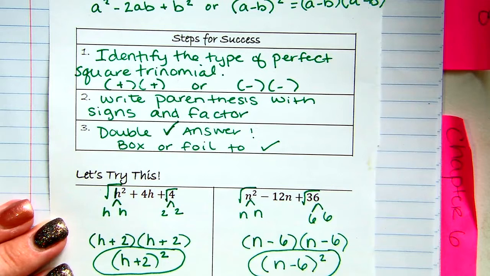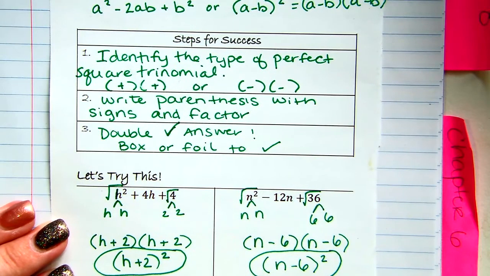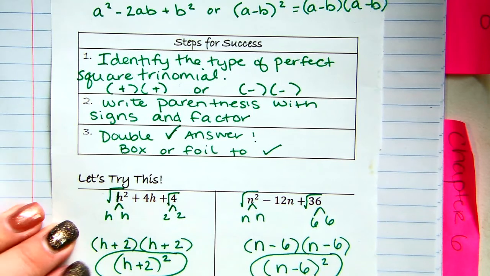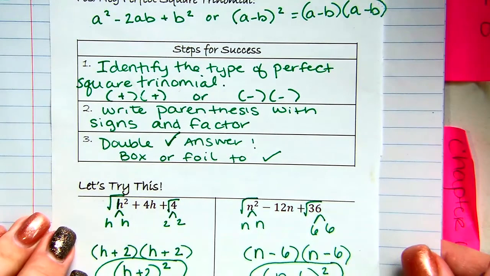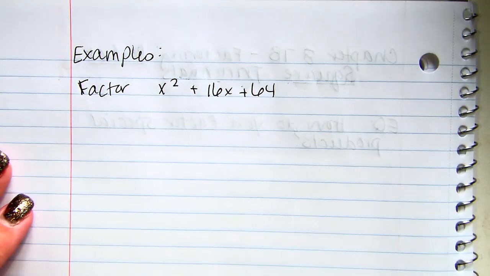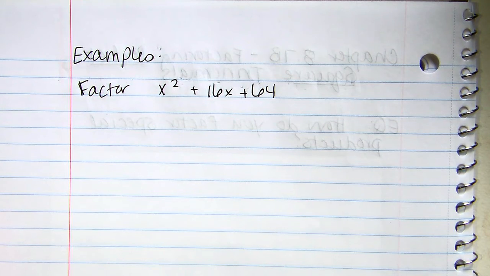Now, sometimes we're going to see numbers in front of our n squared, meaning we're going to have a coefficient. So I'm wanting to do a couple of examples with you that have that. And again, if at any point you need to pause this video, go back, or rewatch it, please do any of that. If you are still a little confused, please send me a message, leave me a comment, and I will get back to you as quickly as I can.